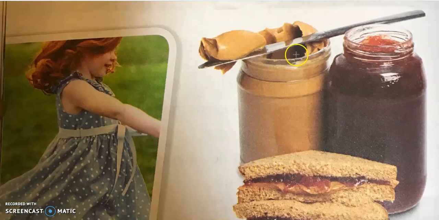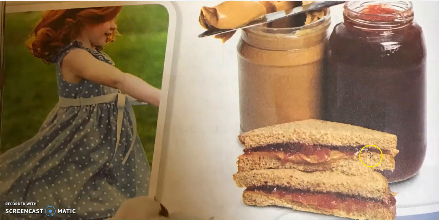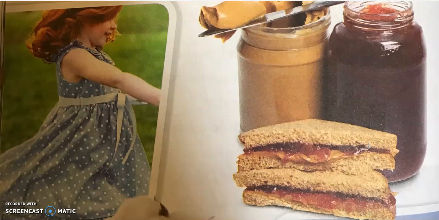So peanuts are used to make peanut butter. And probably strawberry, right? Strawberries to make jam. What about the bread? It's not white, it's brown, so it's probably made out of wheat, right? W-H-E-A-T, wheat.